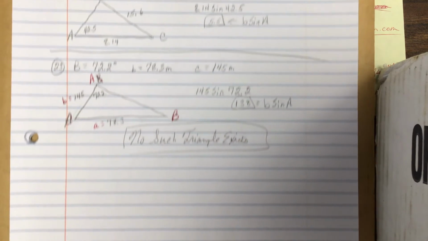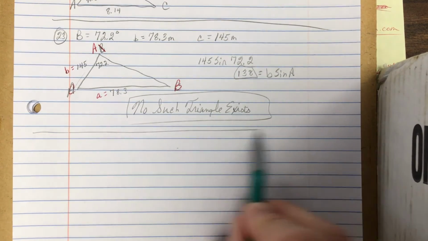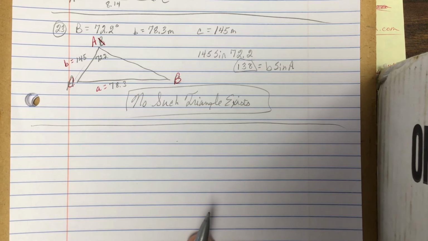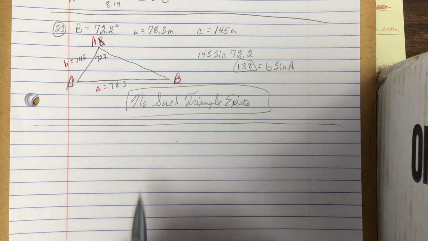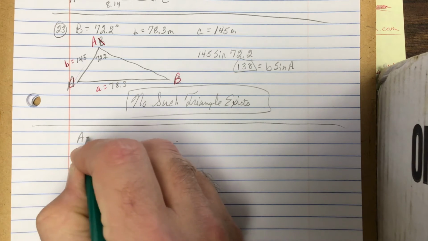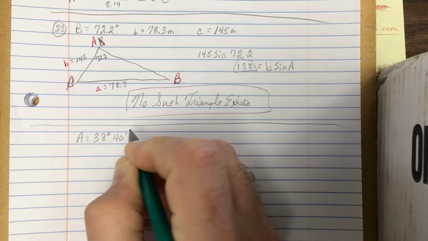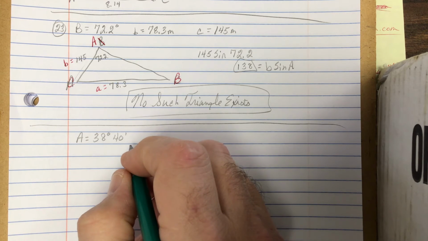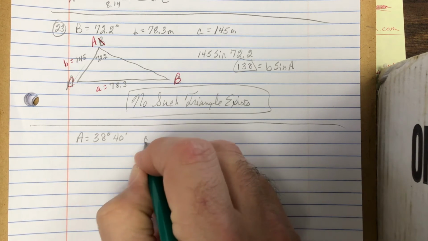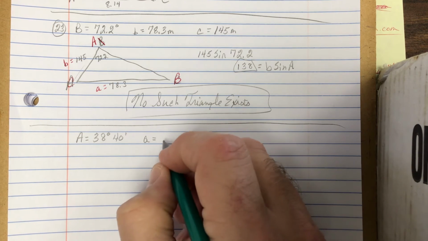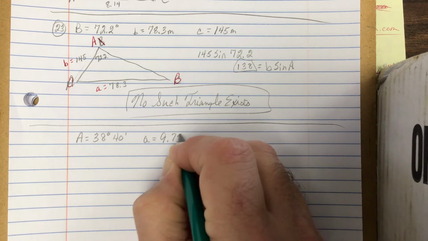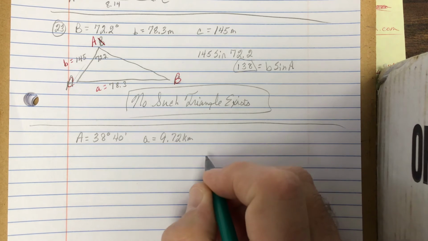All right. Look at 25. We've got 38 degrees 40 minutes for angle A. We've got little a, side A is 9.72 kilometers, big triangle.